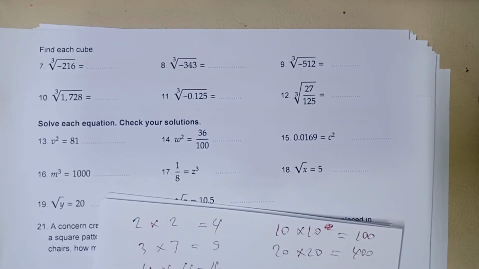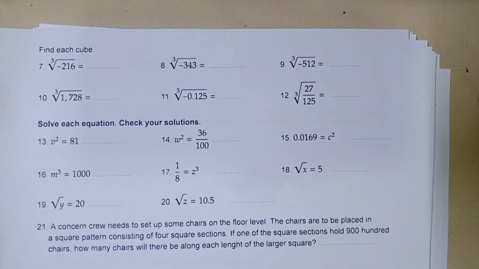To the third root in this case. Now this time, think of a number that multiplies 3 times to make 216.